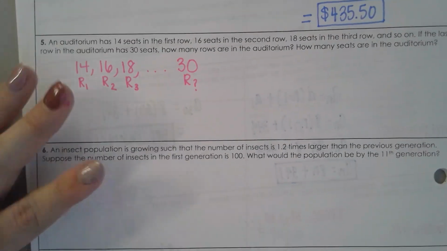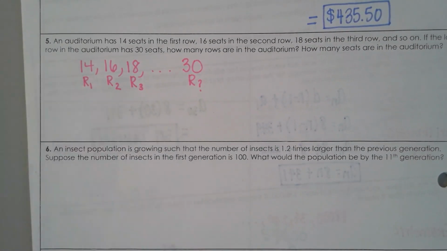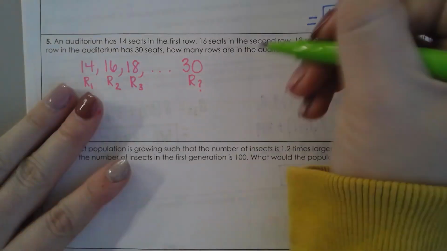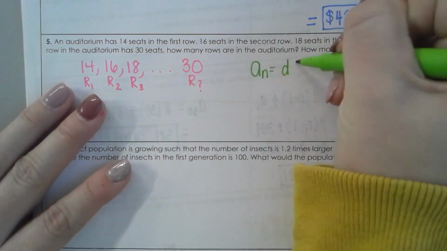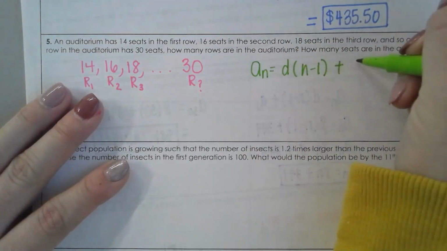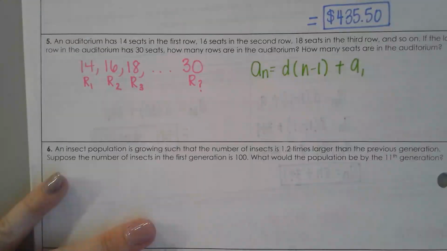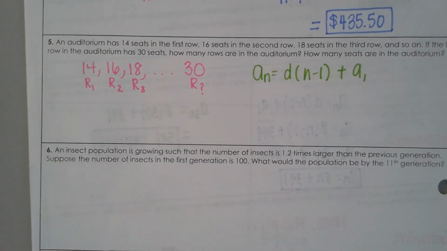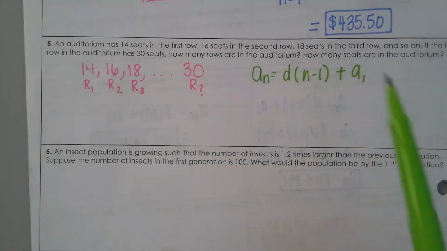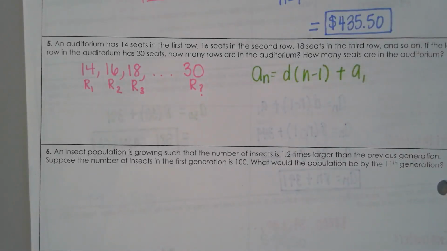Is this an arithmetic or a geometric sequence? It is arithmetic. So I'm just going to jot down that formula. If I'm finding the number of rows, which variable am I actually trying to find? Any ideas? n.